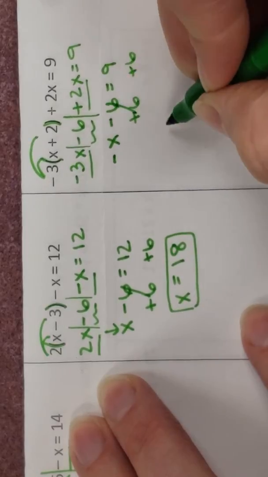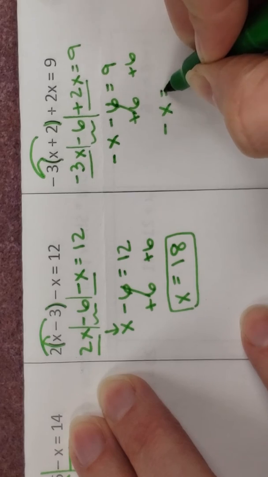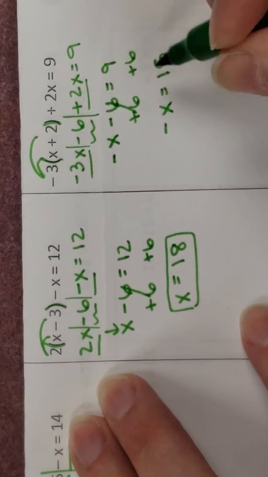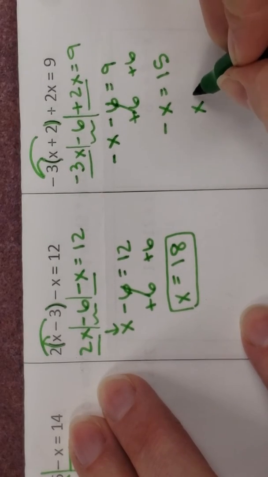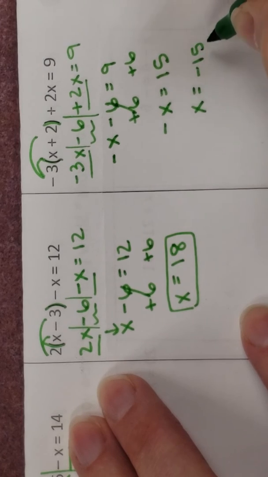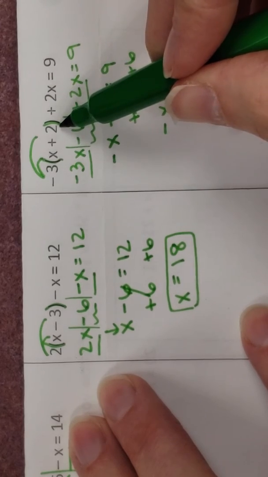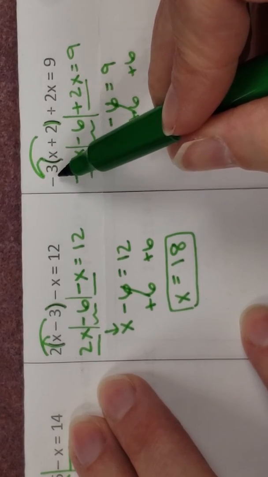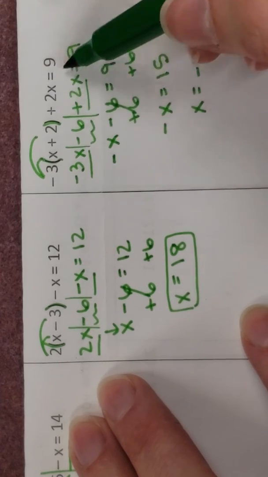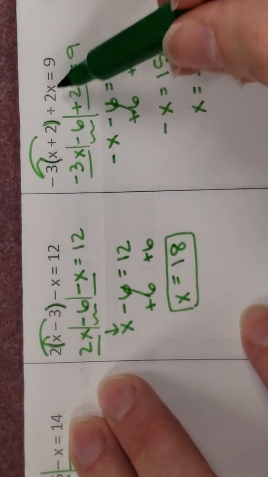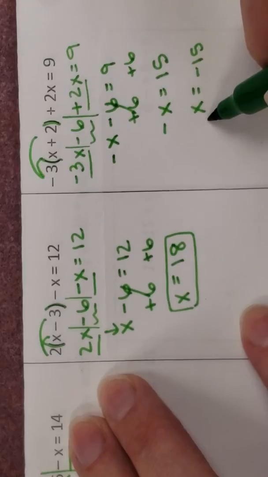What I do on one side, I do to the other. Bring down the negative with the x. So if negative x is 15, positive x is negative 15. Negative 15 and 2 is negative 13 times negative 3 is 39. Minus 30, because 2 times negative 15 is 30, equals 9.